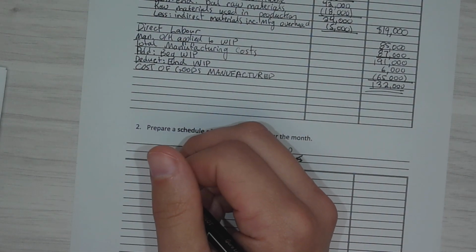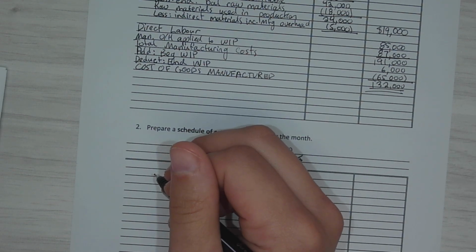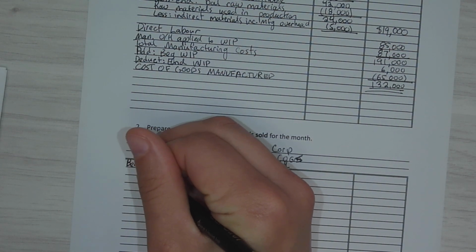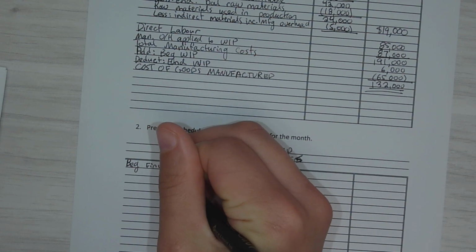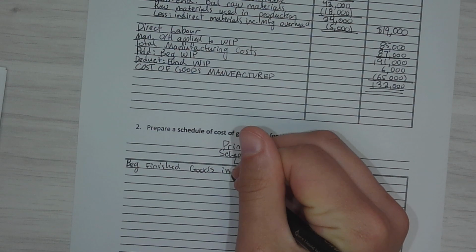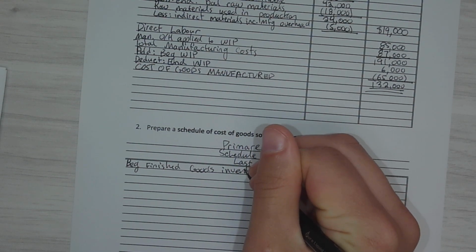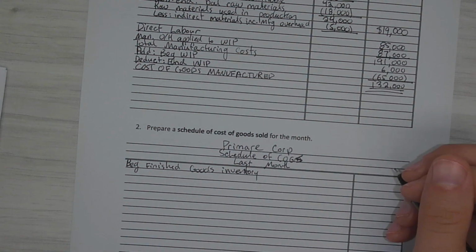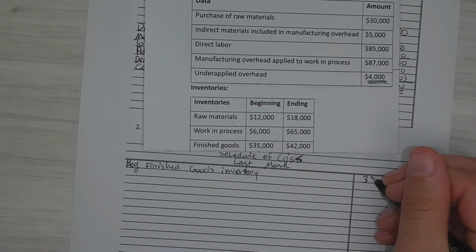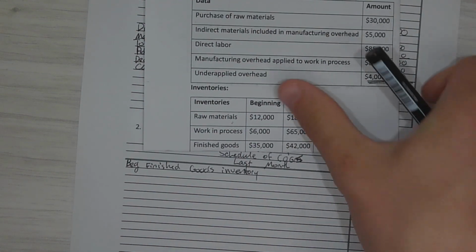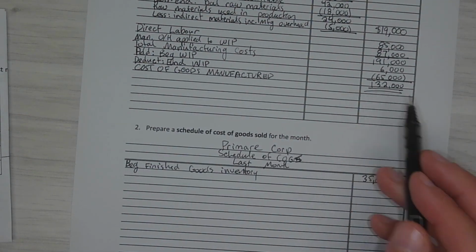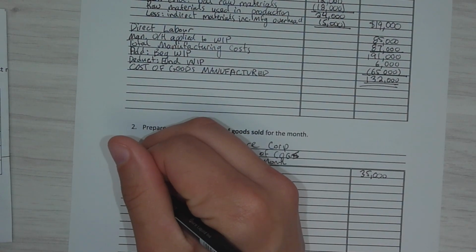We're going to now look at our finished goods inventory. So we have our beginning finished goods inventory, which was 35,000. We can add our cost of goods manufactured, which is right here, because that would have all moved through the pipeline.